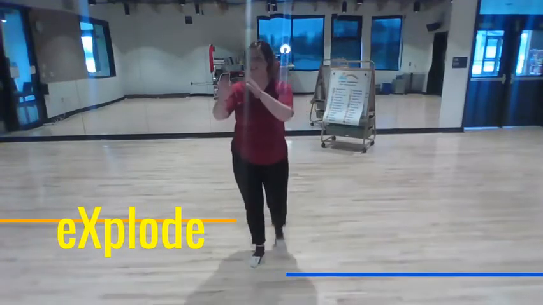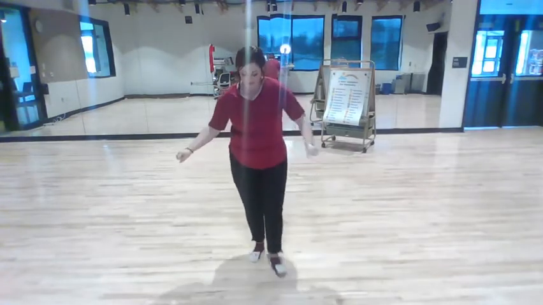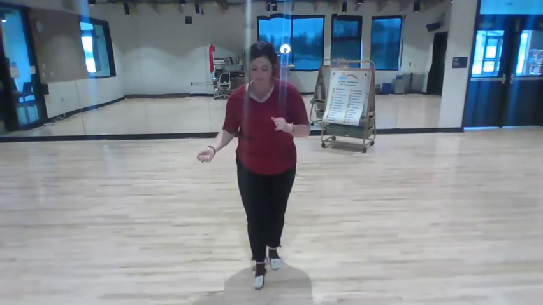We are on X, and X is for explode. Now, technically, the word explode starts with the letter E, but for our purposes, we're gonna use the term explode for X. So for explode, it is a type of jump.